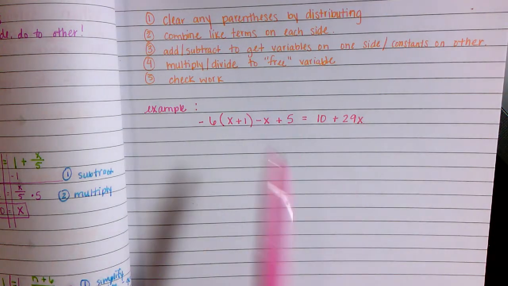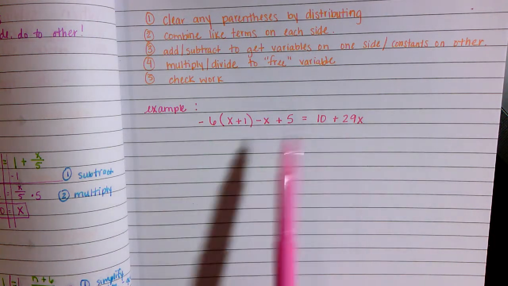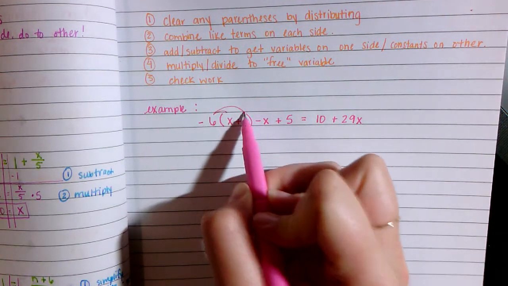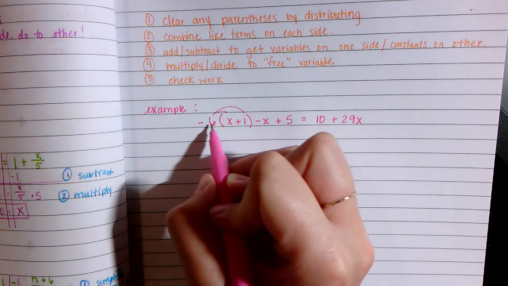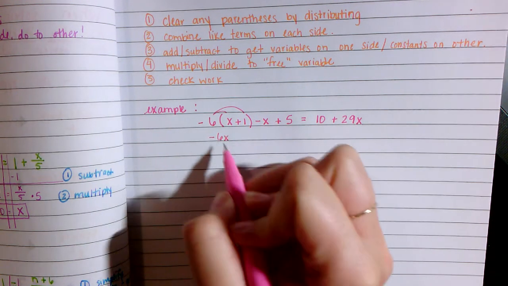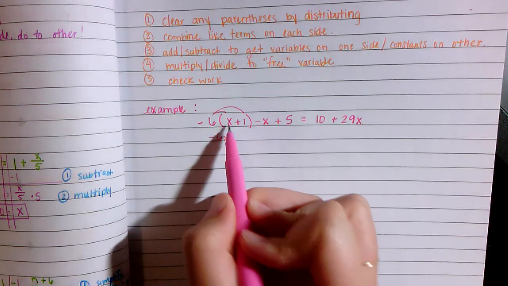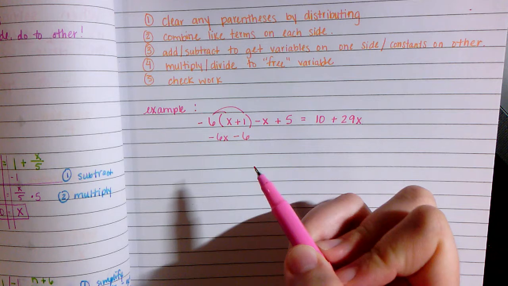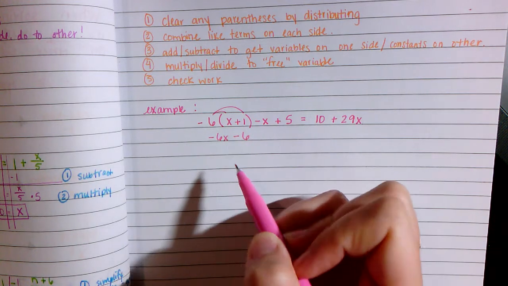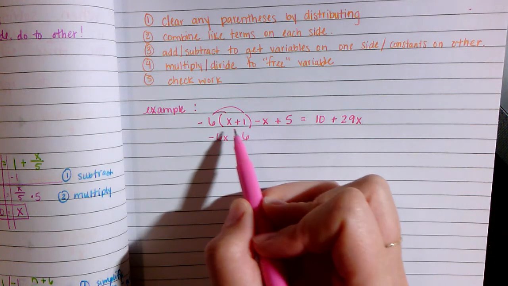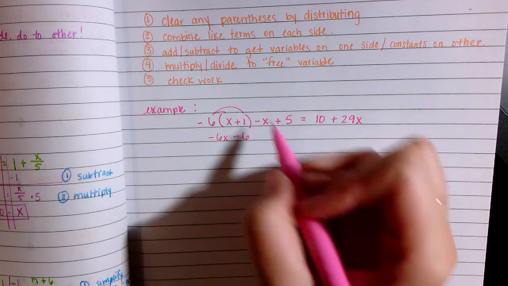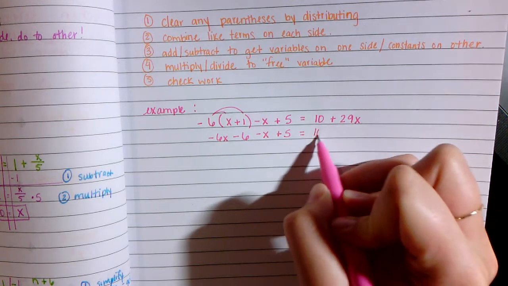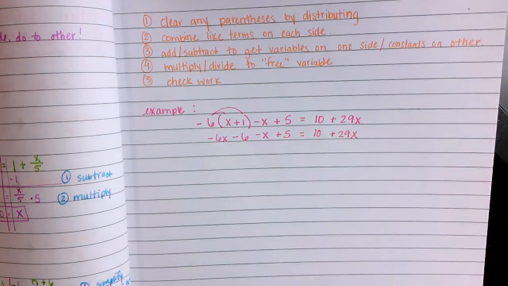Okay, so this equation, clearly I need to simplify this, and I've got letters on both sides. So first we're going to clear our parentheses, and we're going to distribute. So this is going to go to both of those terms. So -6 times x is just -6x. All you can do is stick them side by side because I don't know what this is, so I can't do anything. -6 times +1 is -6, right? A negative and a positive stay negative. The only way it's positive is if they're both positives or if they both happen to be negative. Then we bring down -x. We bring down +5, we bring down equals, we bring down 10, and we bring down the positive 29x.